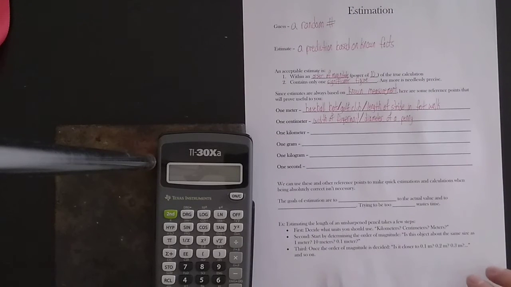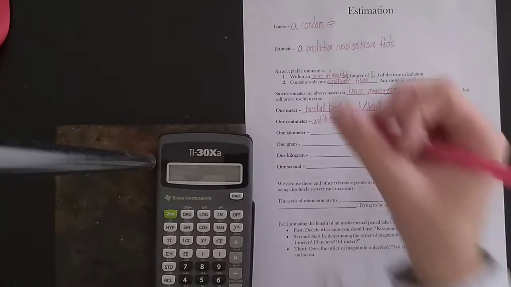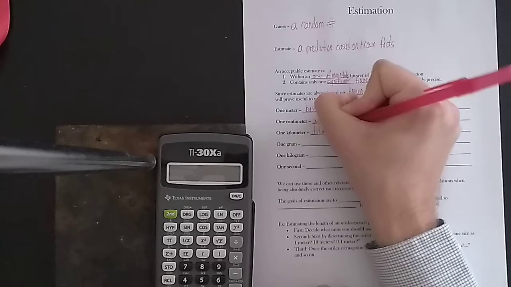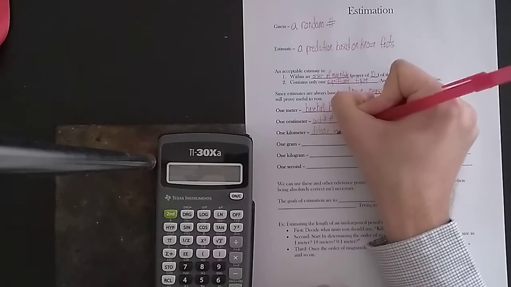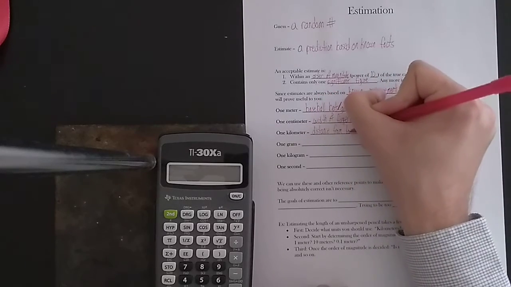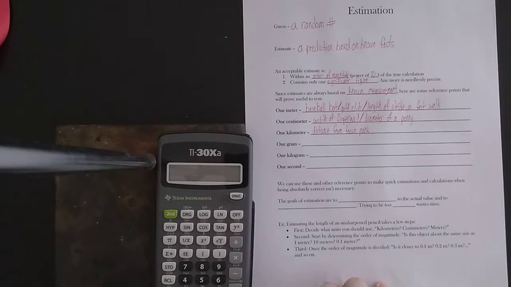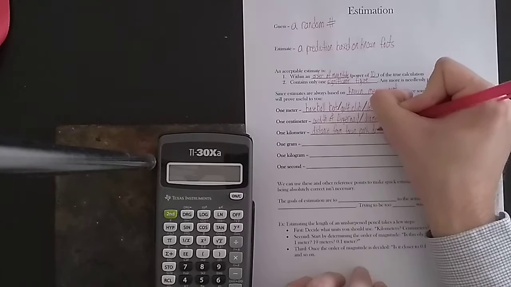A kilometer, which is, again, remember, a centimeter is 1/100th of a meter. A centimeter is small. A kilometer, 1,000 meters, is quite large. The best estimate I've been able to come up with for 1 kilometer is the distance from the town park driveway. Go up past the elementary school and you see the driveway for the town park.